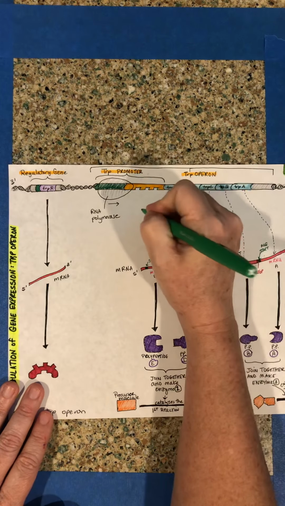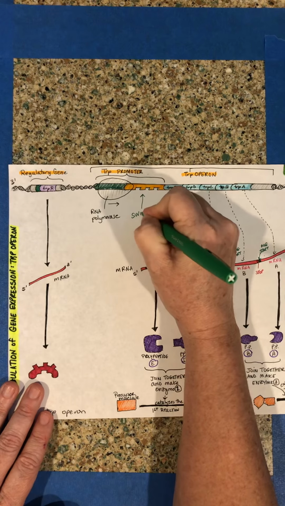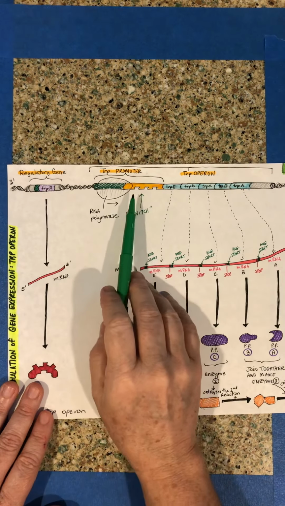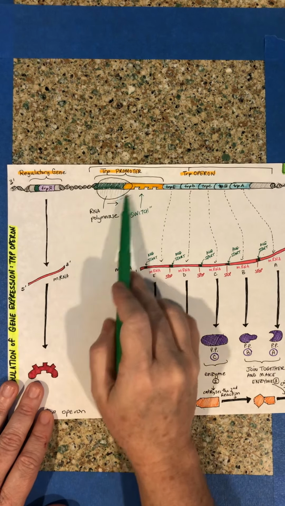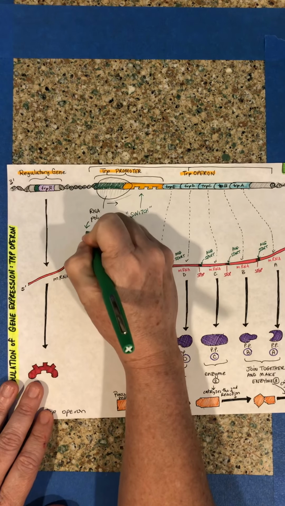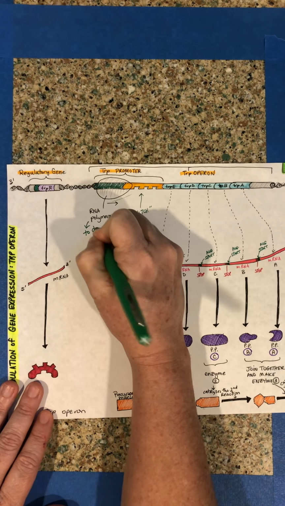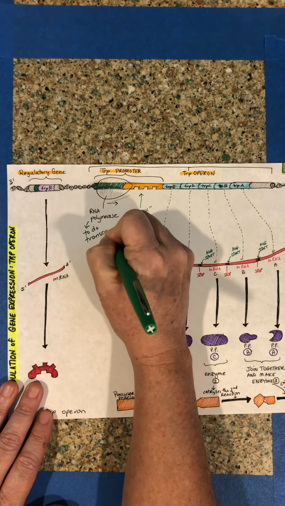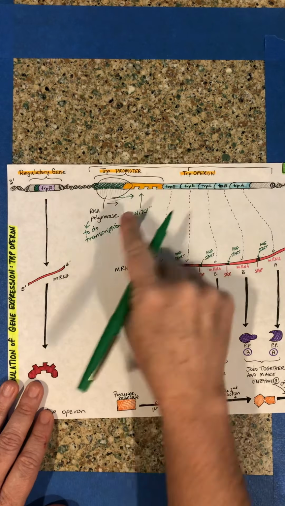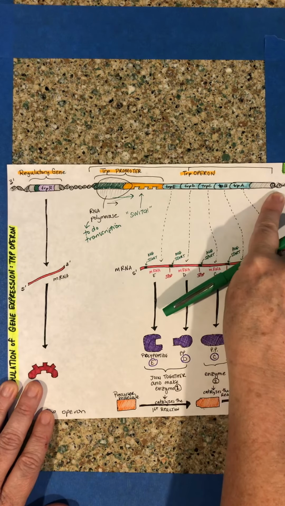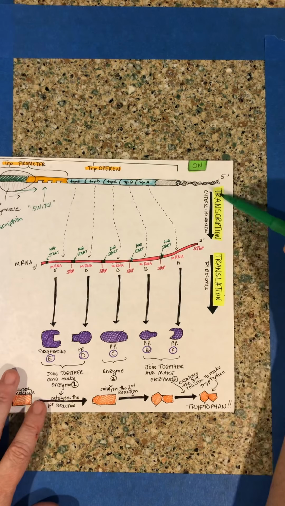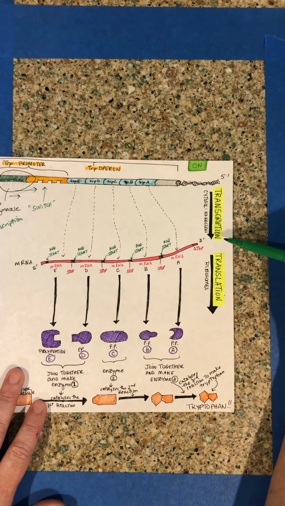Now right now, that is your light switch. And right now, this egg-shaped bubble is our RNA polymerase. And RNA polymerase's job is to, okay, so that RNA polymerase is going to move all along this piece of DNA and make a copy of messenger RNA. And that copy of messenger RNA, the process is called transcription.